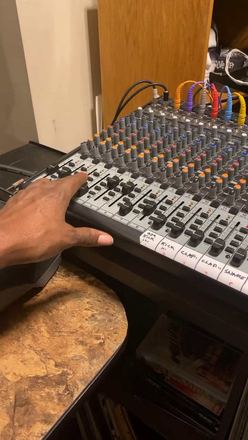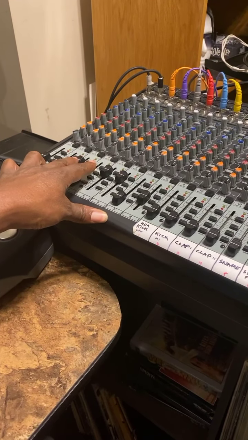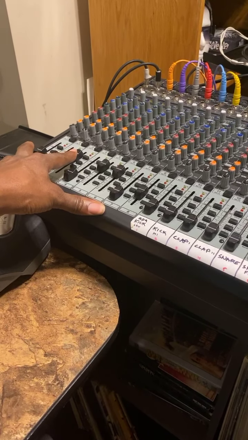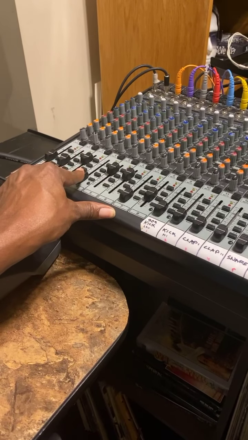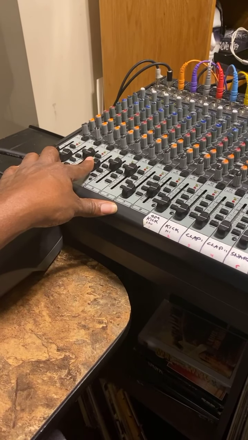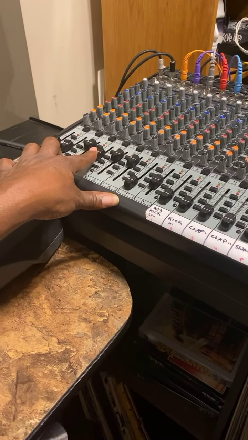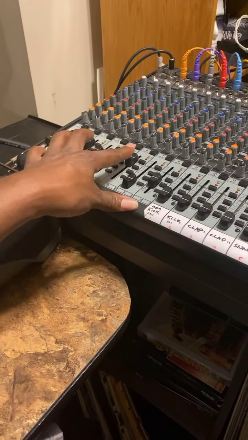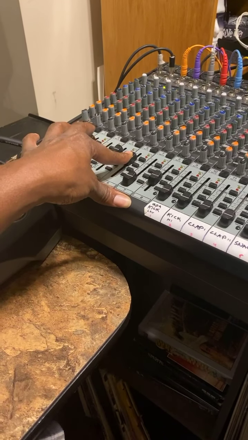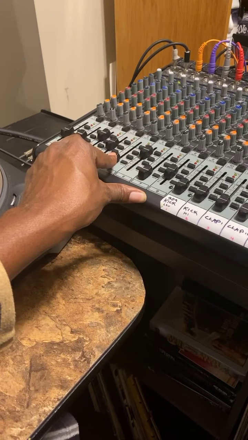It's like a melody bass. Then bring that bottom back in. See, I'm taking different components out.